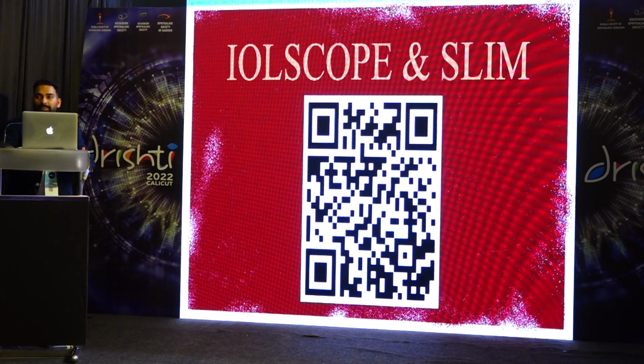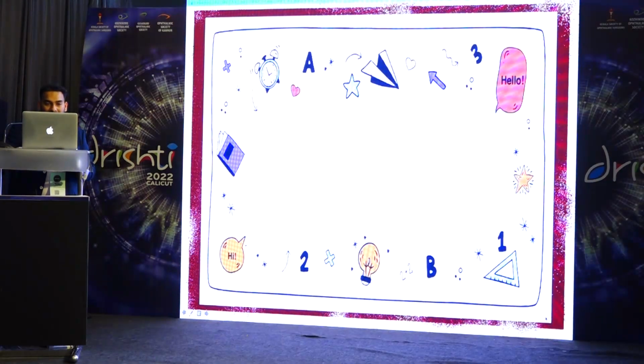The IOLSCOPE and SLIM. So what we have seen over here is we are using a 15 diopter lens or a 20 diopter or a 25 to capture anterior segment images. What if we use a more increased diopter lens, like a 30 diopter lens, 4 30 diopter lenses? So that actually makes the next topic, that is the IOLSCOPE.